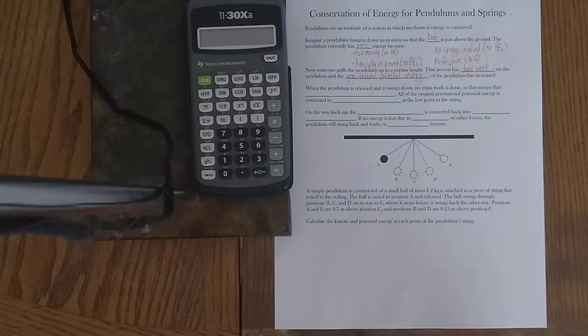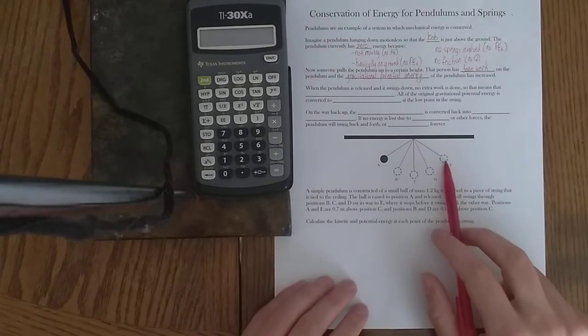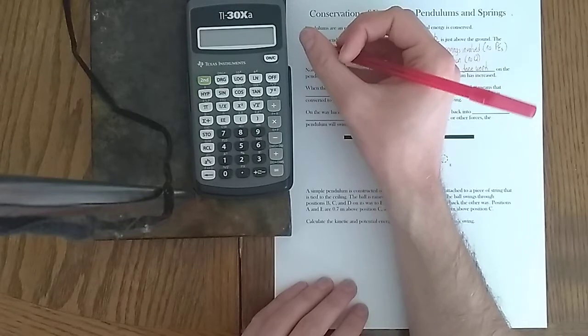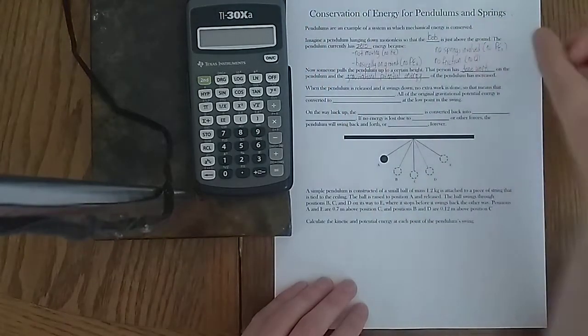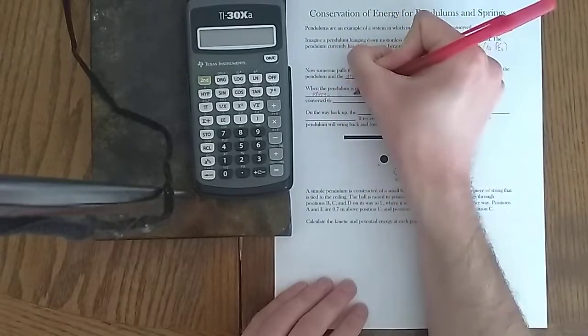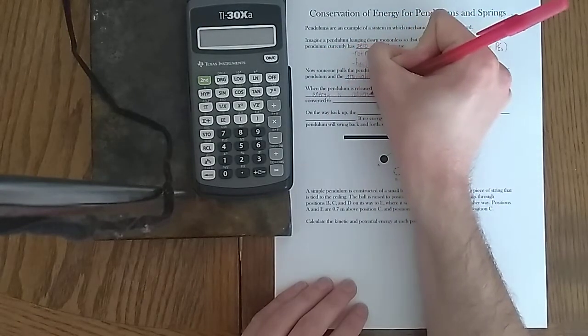And we know if the total energy is staying the same, it must just be getting converted from one type to another. So if it starts with potential energy up here, it's losing that as it goes back down to C. So what this means is that energy is conserved.